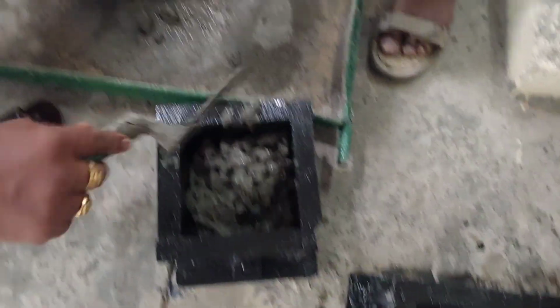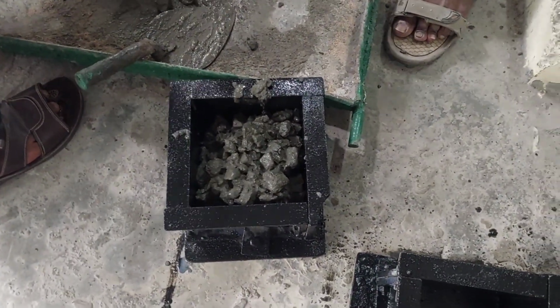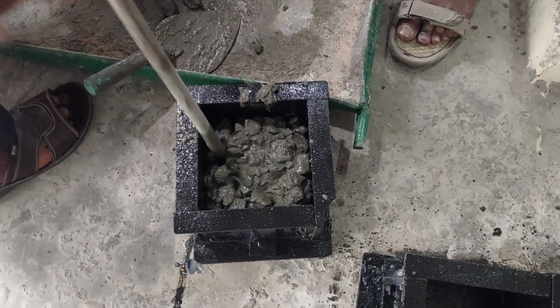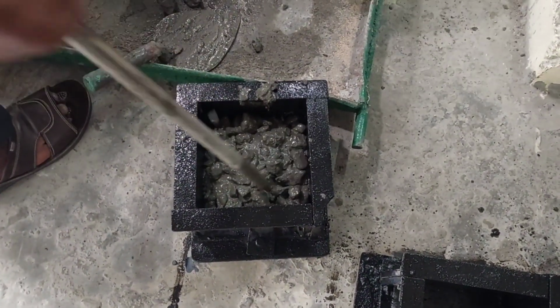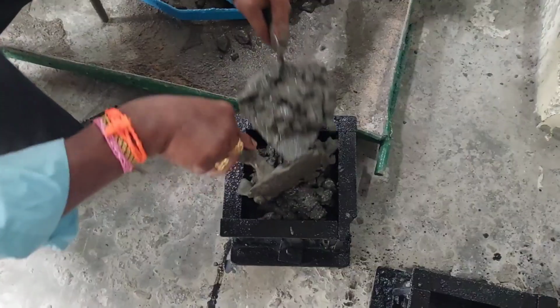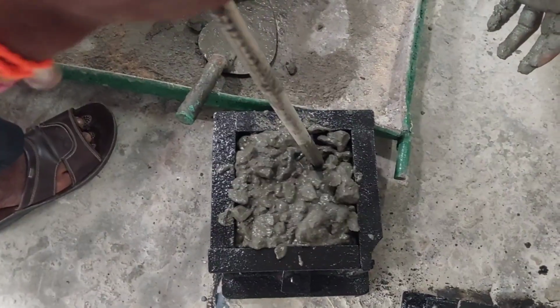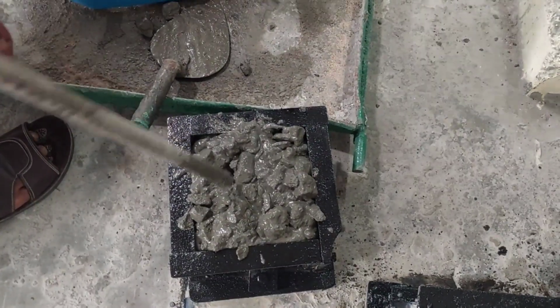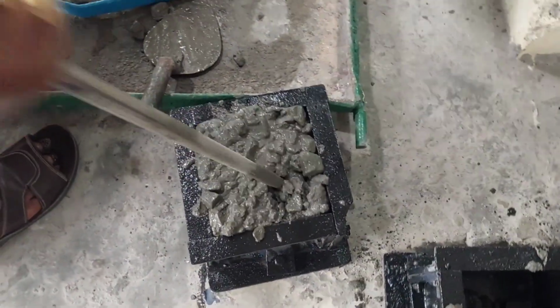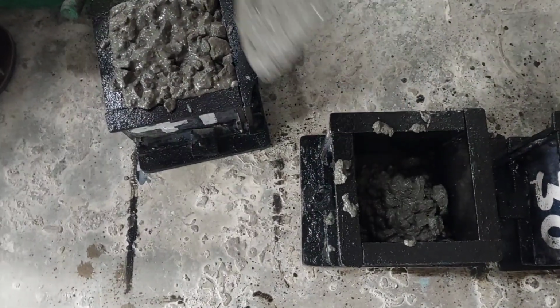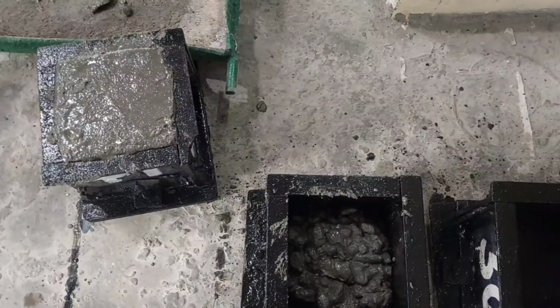After that we are going to cast the cubes to calculate the desired compressive strength at 28 days of curing. Here we are tamping each of the 3 layers with the help of the tamping rod. The applications of the slump test are at construction sites. The slump test is commonly used on construction sites to ensure the concrete meets the required workability in concrete production.